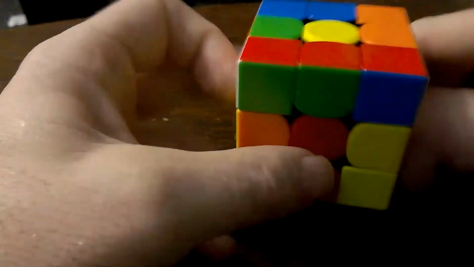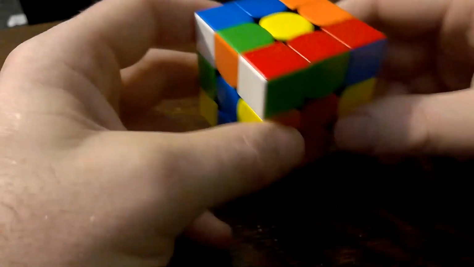Okay, so the way I was holding it when we were talking a second ago is right here, was this piece.